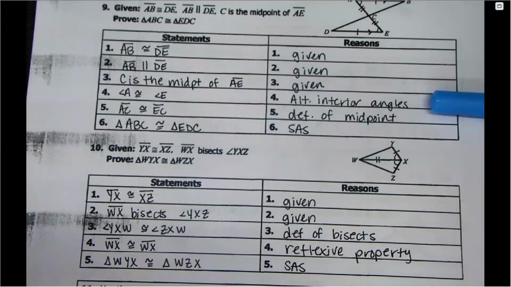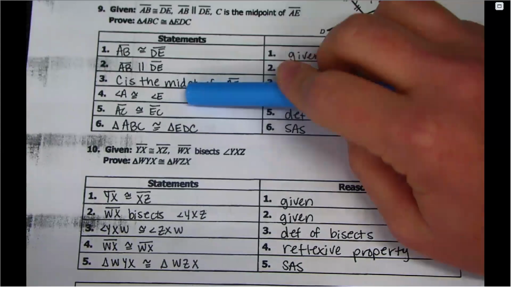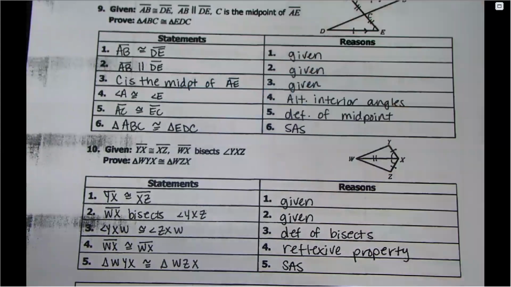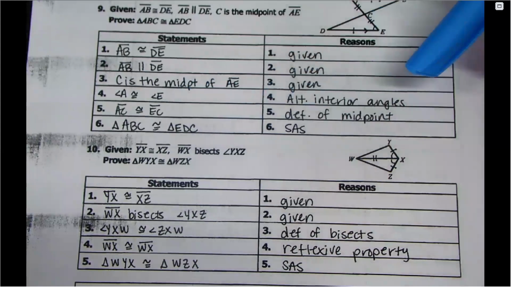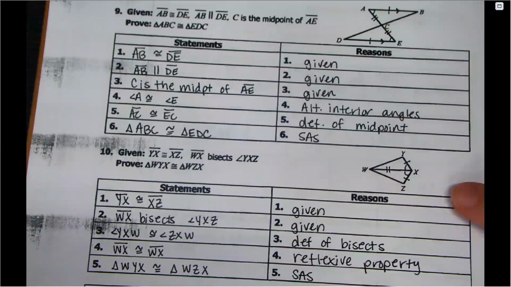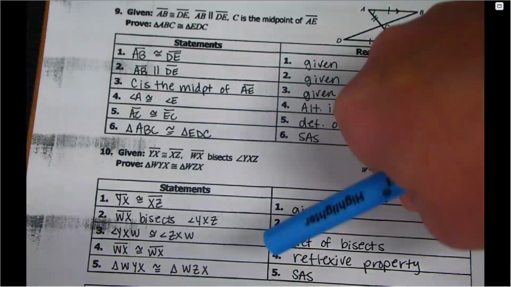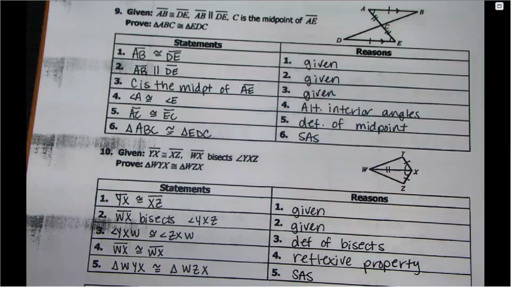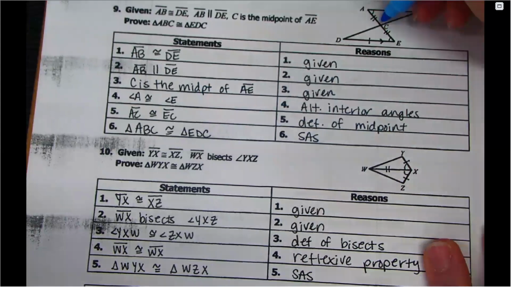You put vertical angles over here. Well, that is okay in the fact that you are correct in your information, except that doesn't give you side angle side. So in order to get side angle side, you have to have the included angle. Well, if you use this vertical angle down here, then you have to use these two sides.